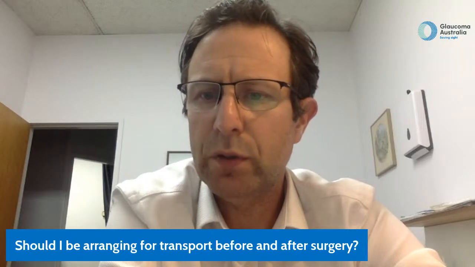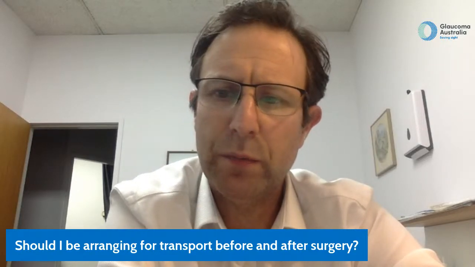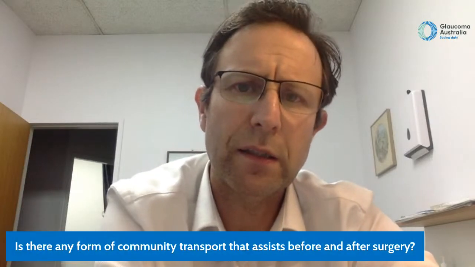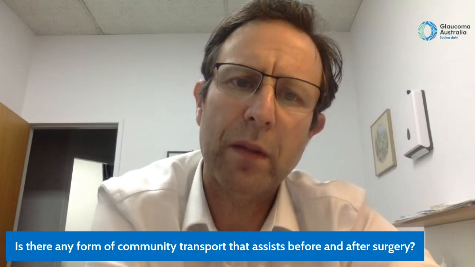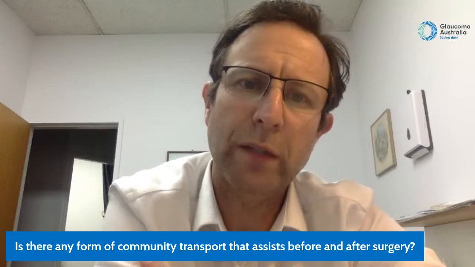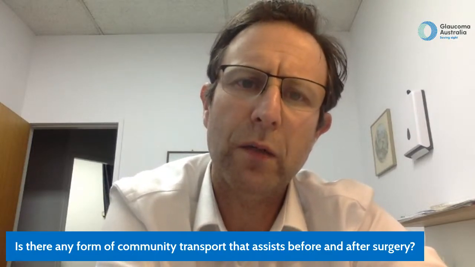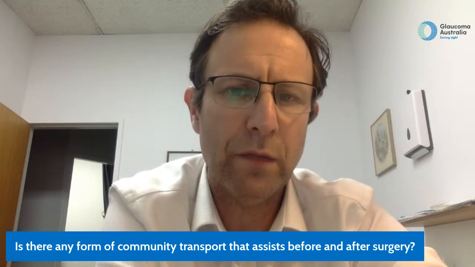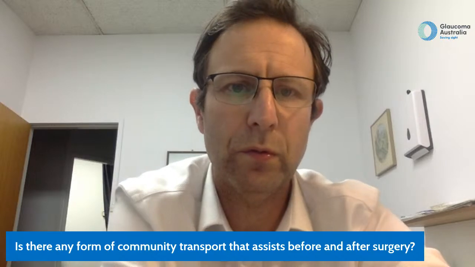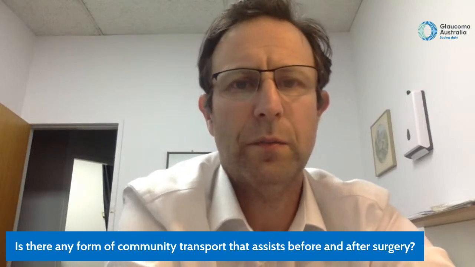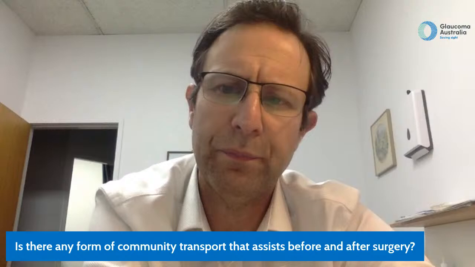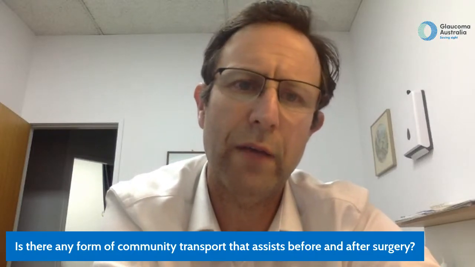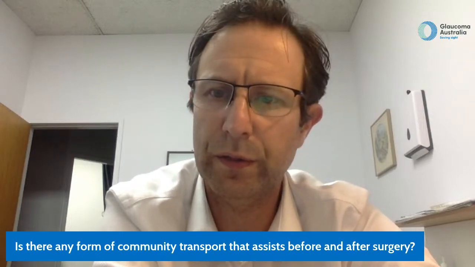On transport as well, is there any form of community transport that assists? So again, this will depend where exactly you are. I'm practicing in Sydney, and there is community transport. It's based on where you live in your locality, and you should make inquiries about this beforehand. It's a very useful resource, especially for people who don't have friends or relatives that can provide transport for them. You need to get that looked into before and discuss any concerns you have about that with your surgeon before you have the surgery.